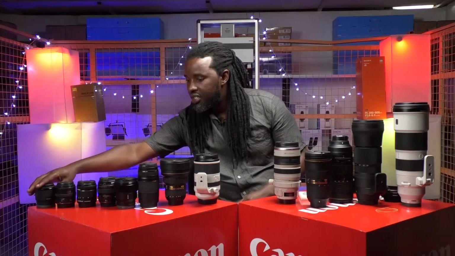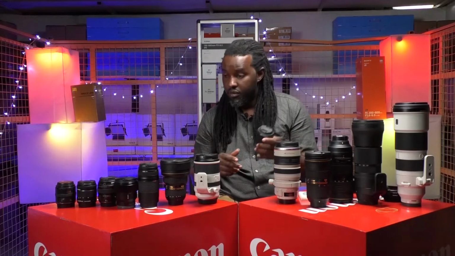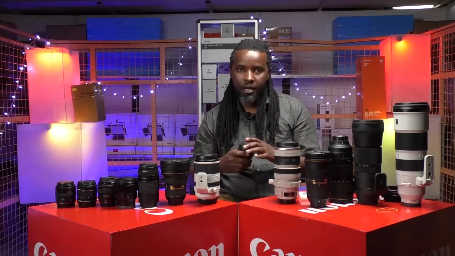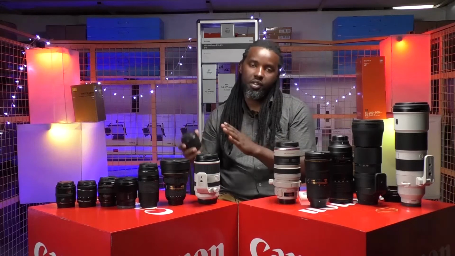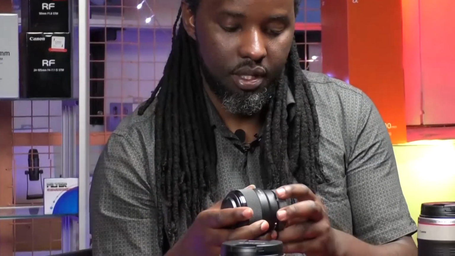And then we have Sony lenses. If you're aware of what is happening in terms of camera technology, you'll know that Sony were the first ones to go the mirrorless way. And with that they came with these good lenses, the E-mount lenses.